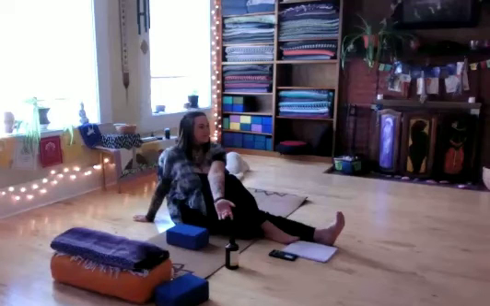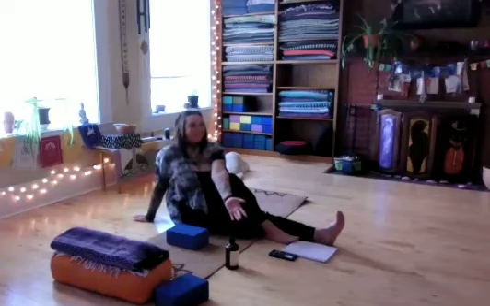So choose whatever variation feels right to you. Twisting the opposite direction. Leave your knee there, but twist the opposite way. How does that feel? Better? Okay.